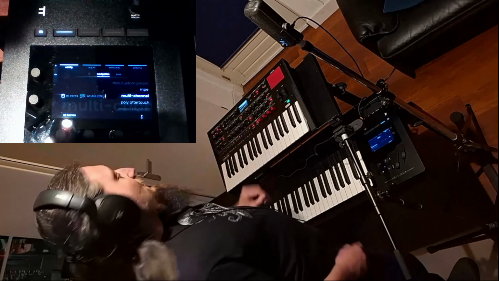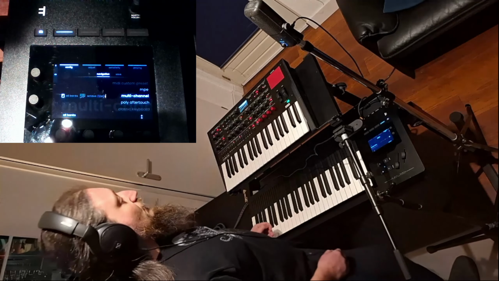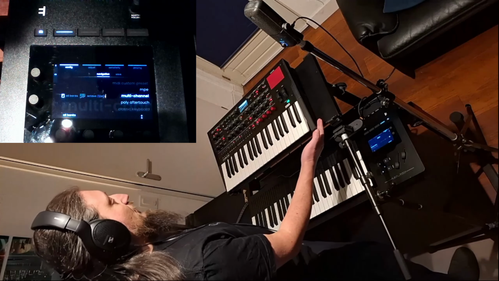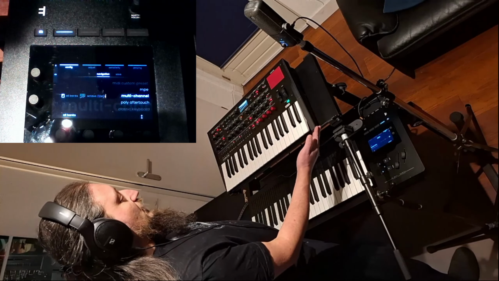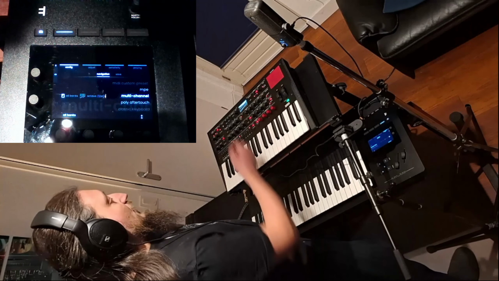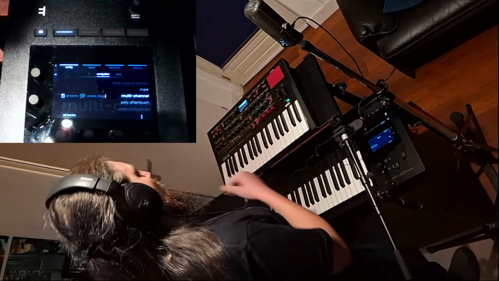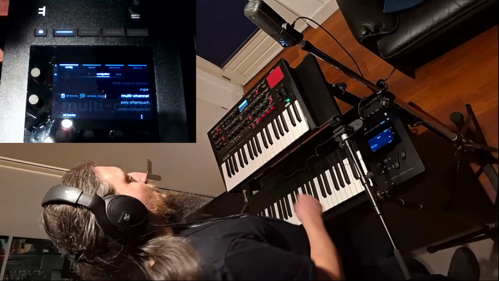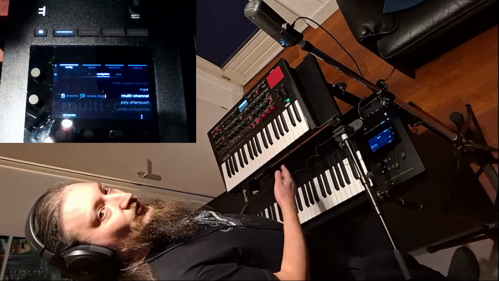Hello everyone. Today I wanted to show you how you can use the Osmose or any other MPE controller to control a synthesizer such as the Korg Modwave, which generally doesn't support MPE, as long as it has multiple layers that can be set to different MIDI channels. And just to show you, all the sounds will be coming from the Korg Modwave here.